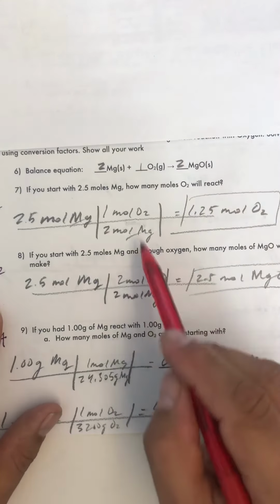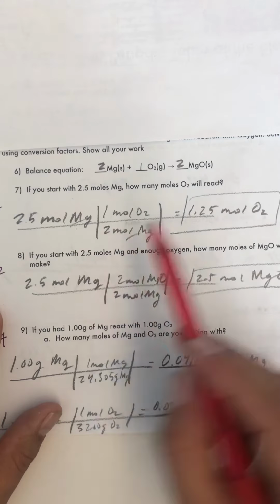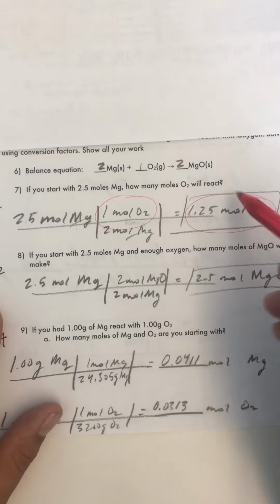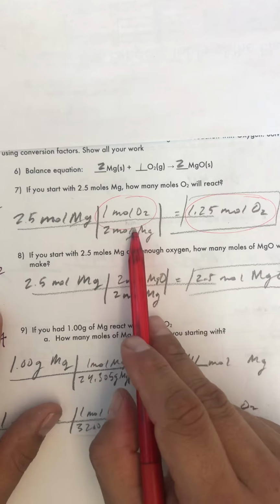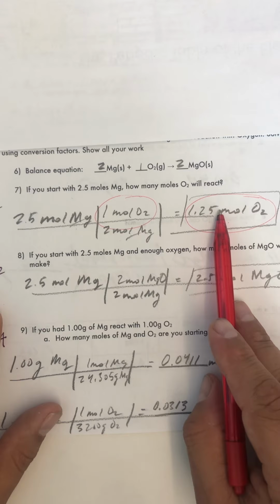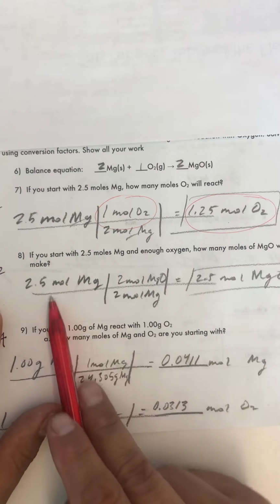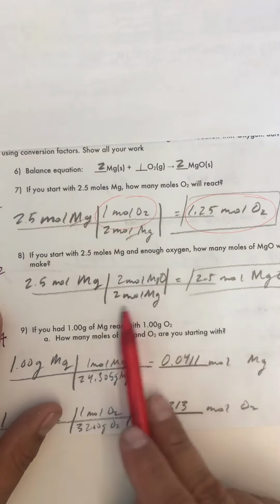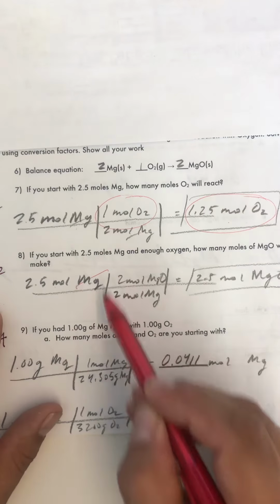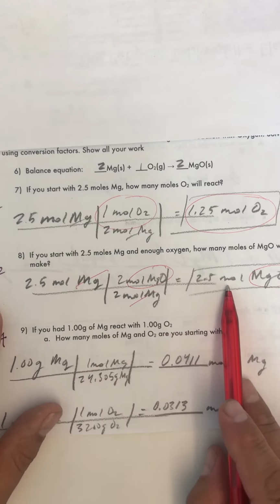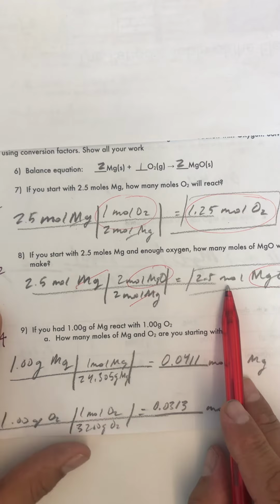And it's really important that you write the units here and you cancel them so that the units you want end up on the top here. So it's 1/2 times 2.5, which is 1.25 moles of O2. Starting with 2.5 moles of Mg, it's a 2-to-2 ratio, so for every 2 moles of Mg, you get 2 moles of MgO, and so that's just 2.5 moles of MgO, okay?